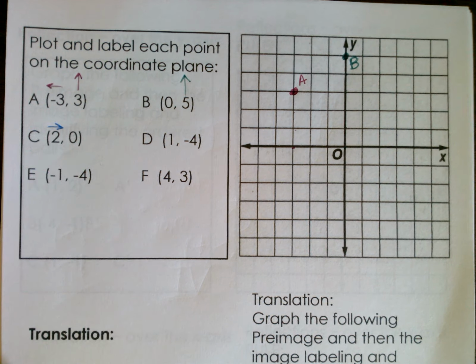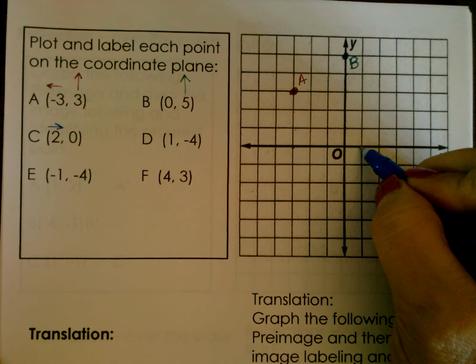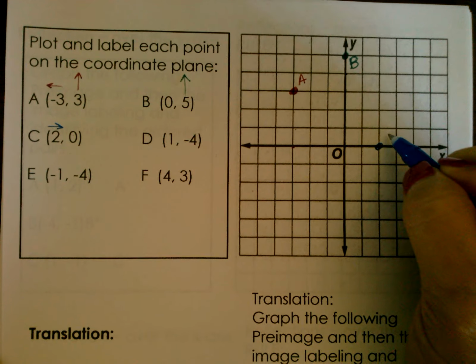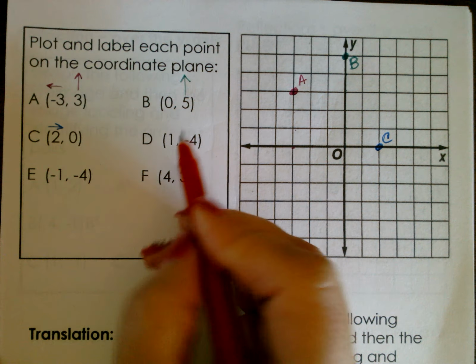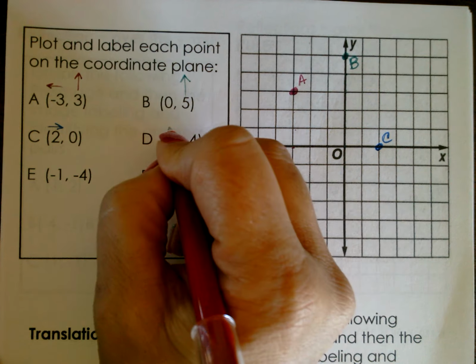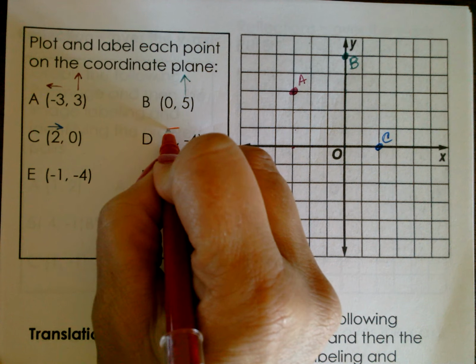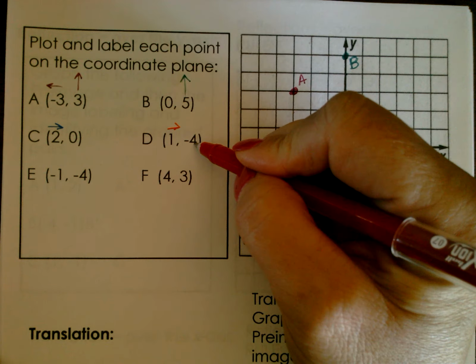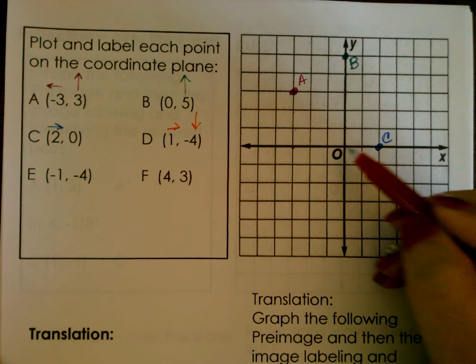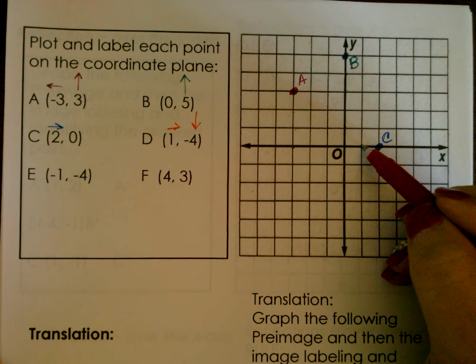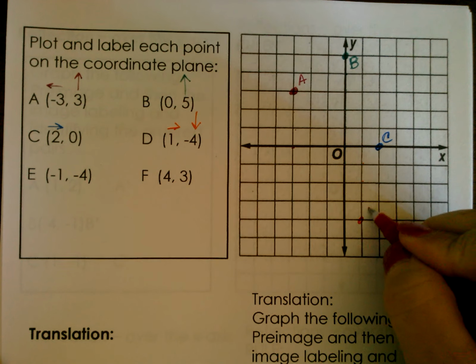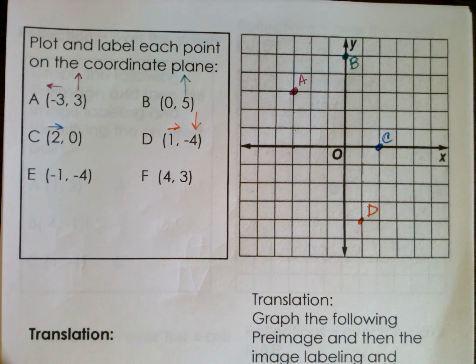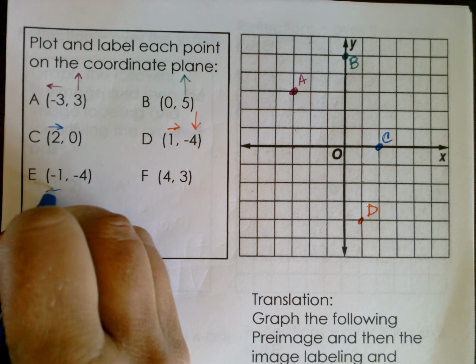Ooh, point C. I will move to the right because it's positive. I will not move up or down. 1, 2. I'll label that C. Letter D. X is positive, so I'll move to the right. My Y is a negative, so I need to move down. So I'm going to move right 1, down 4. Please complete the next 2.